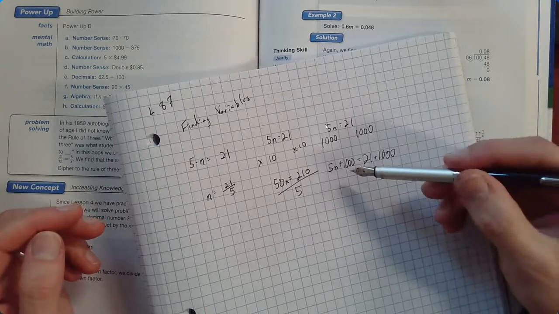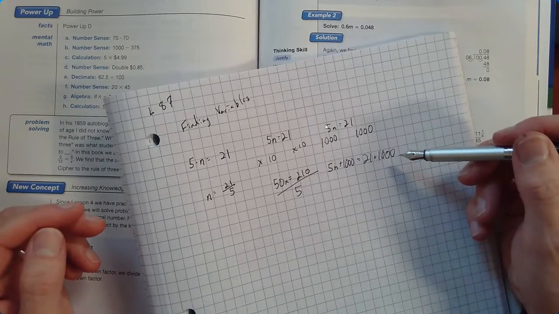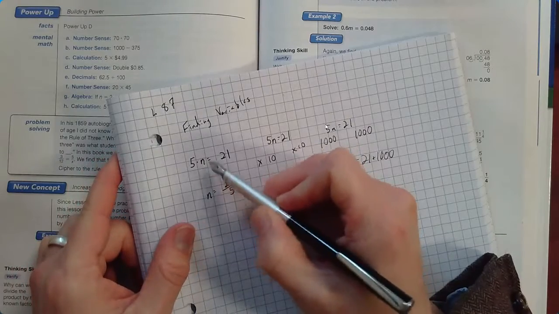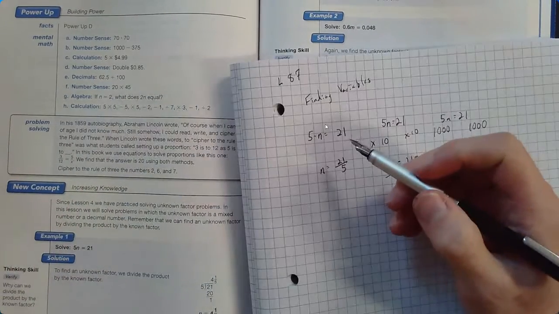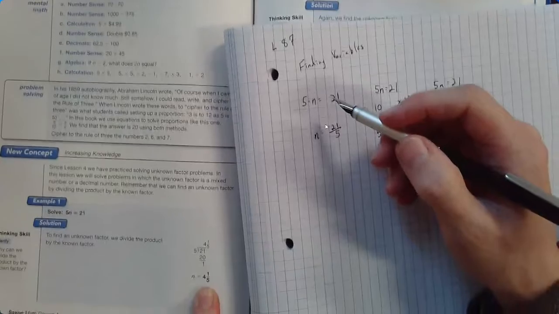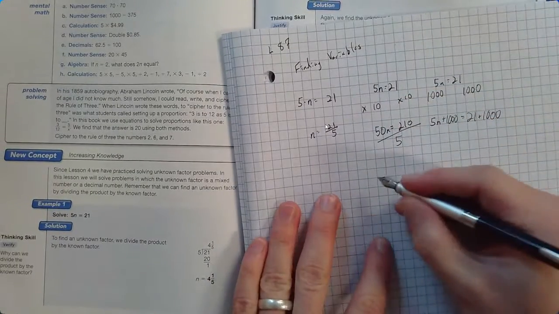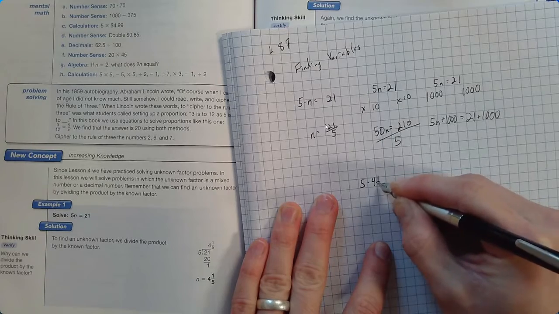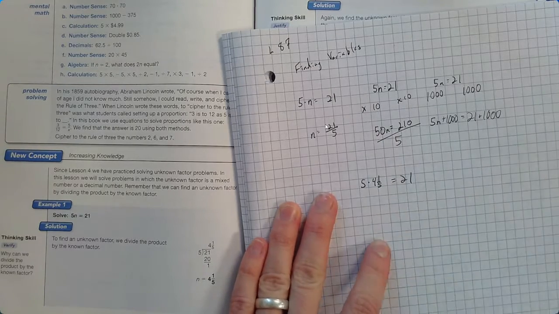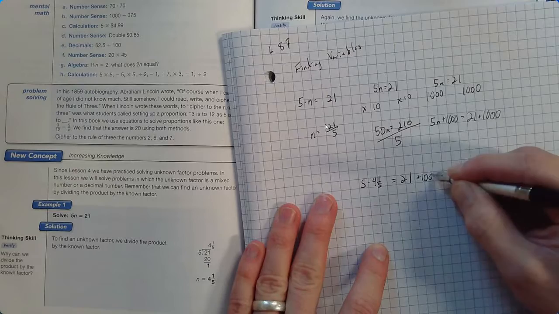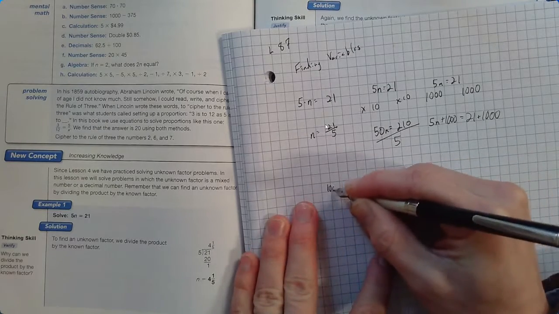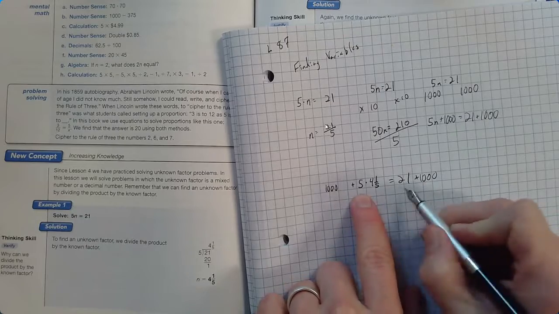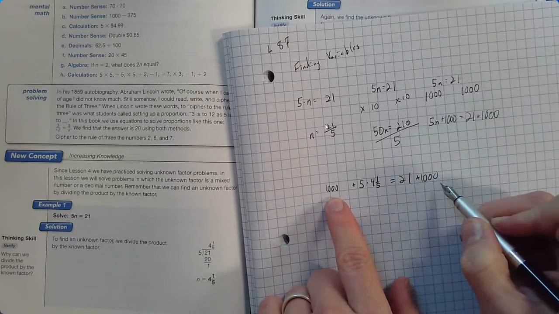So, as long as whatever I do to this side, I do to this side, it remains true, right? So if n equals 4 1/5, as we know, then 5 times 4 1/5 equals 21. Doesn't matter if I add 1,000 to both sides. It's still going to be true, right? If this was true, then this is still true.